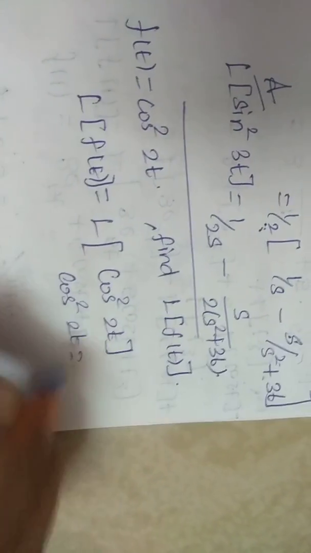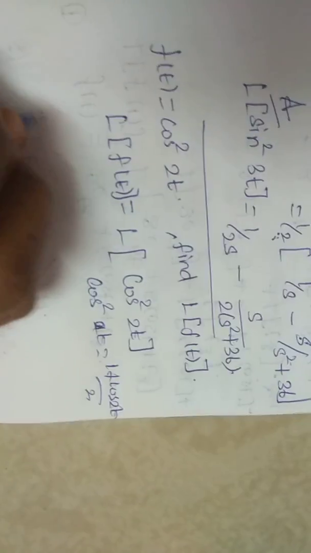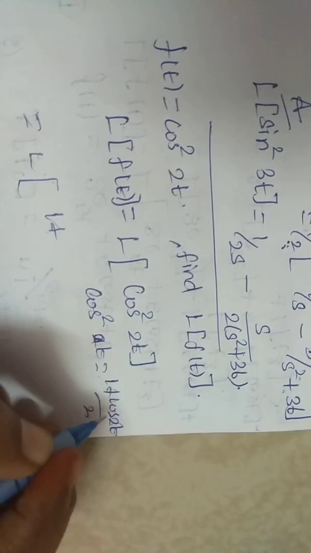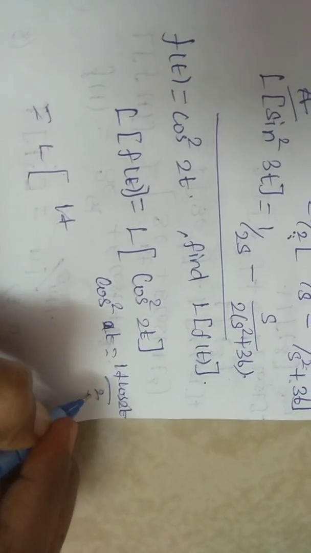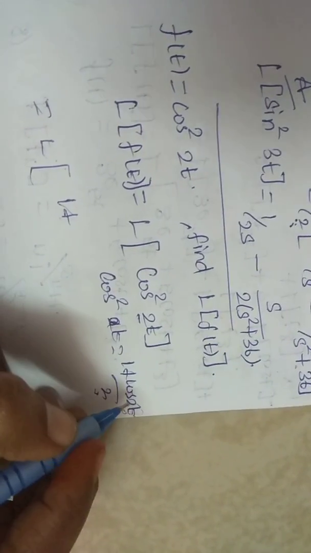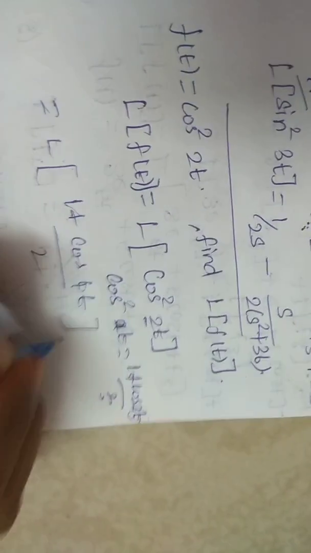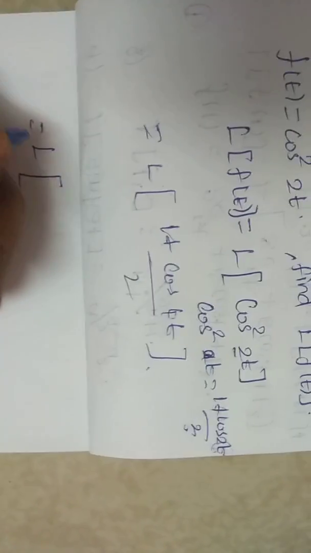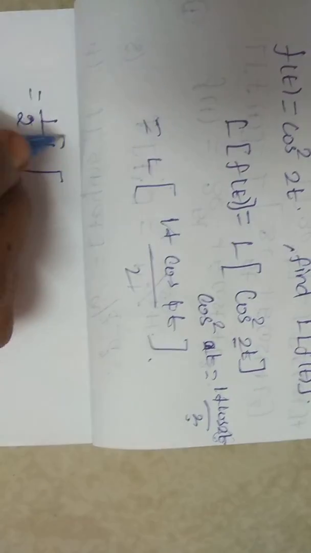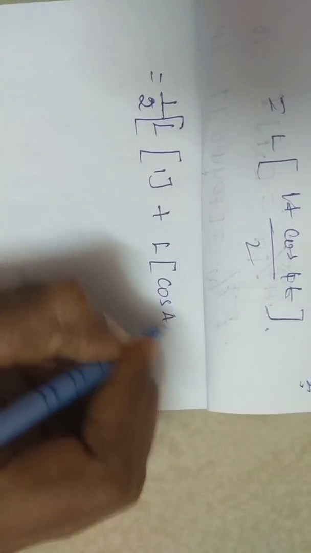Cos square t can be written as (1 plus cos 2t) by 2. By using this formula, here this is 2t, so instead of t we have to write 2t. So (1 plus cos 4t) by 2. So that is equal to L of, 1 by 2 is constant so we can take it outside, and split into two terms. First one is L of 1 plus L of cos 4t.